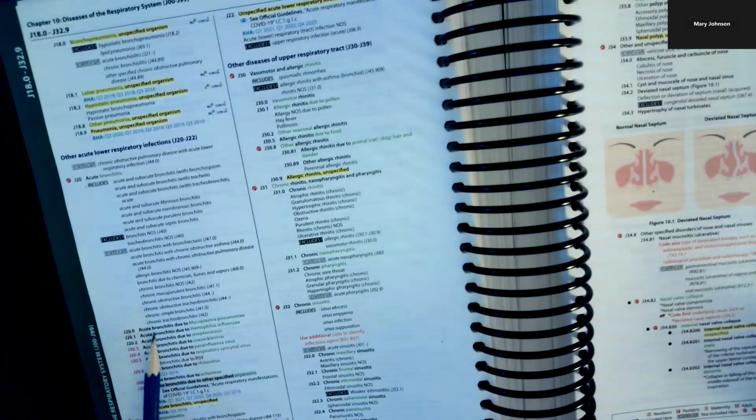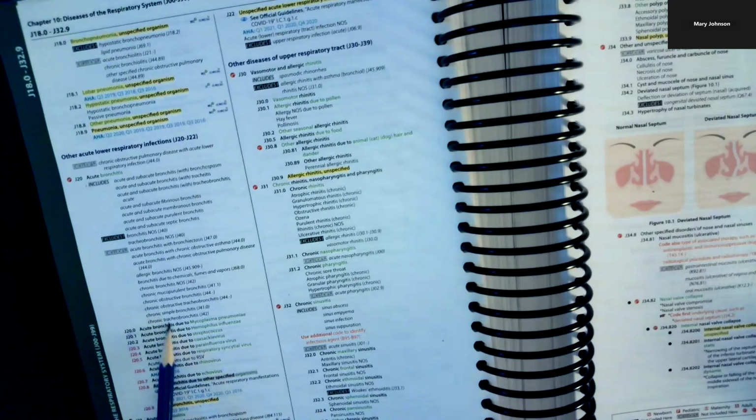Acute bronchitis due to what? Mycoplasma pneumonia. It fits perfectly, right? Another answer option was J20.6, acute bronchitis due to what? Rhinovirus. That doesn't fit, does it? Okay.